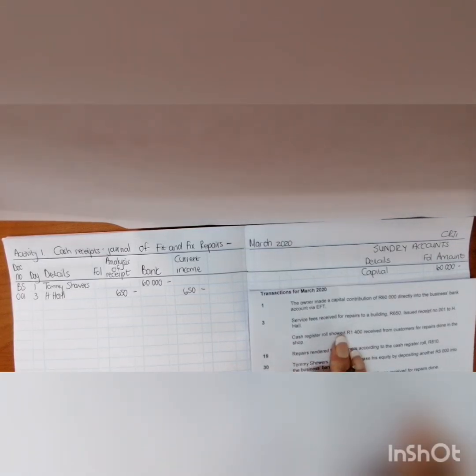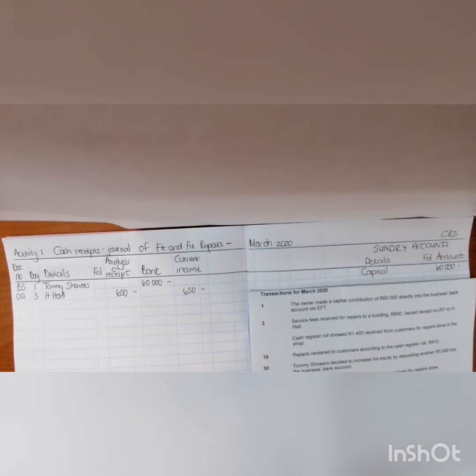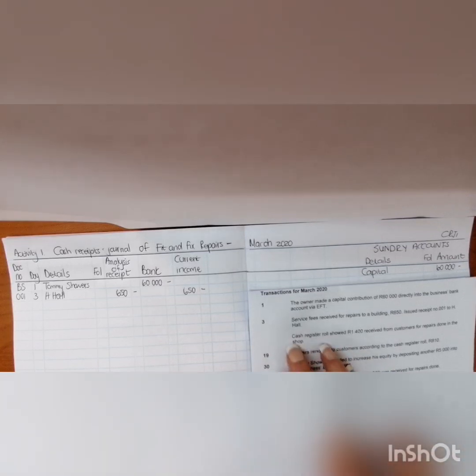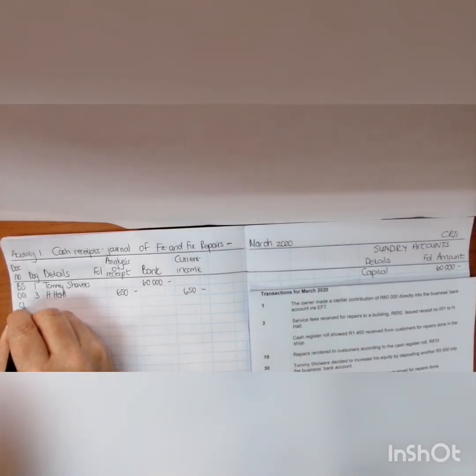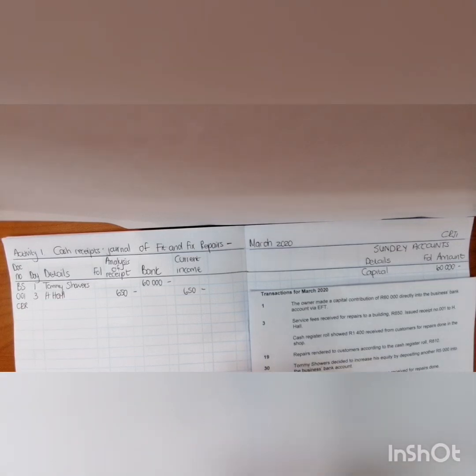Good. Let's move on to the other transaction on the 3rd. The cash register roll showed 1,400 received from customers for repairs done in the shop. So there is our document. Now it doesn't have a number. Some textbooks do say CRR 012 or whatever the case might be. Then you can put the number down. CRR is more than sufficient for me. Other textbooks also speak about CRT, cash register type. That's the same thing. Or they make a little tick like a right mark, so that is also resembling the cash register roll. The day we do not repeat because it's still the 3rd.